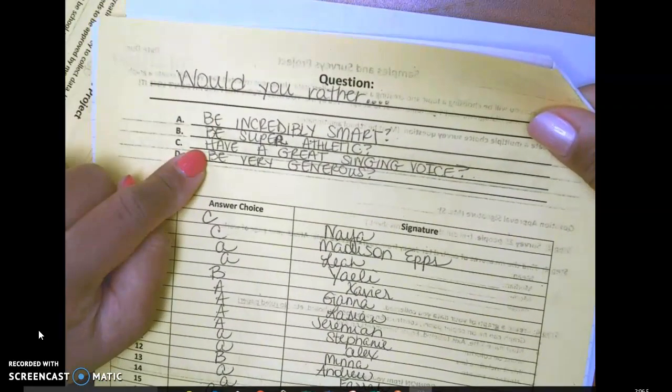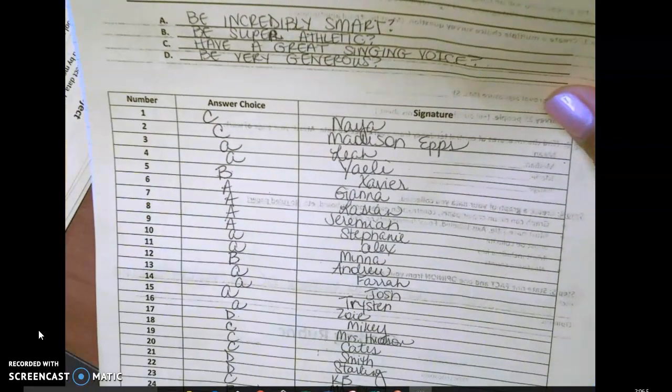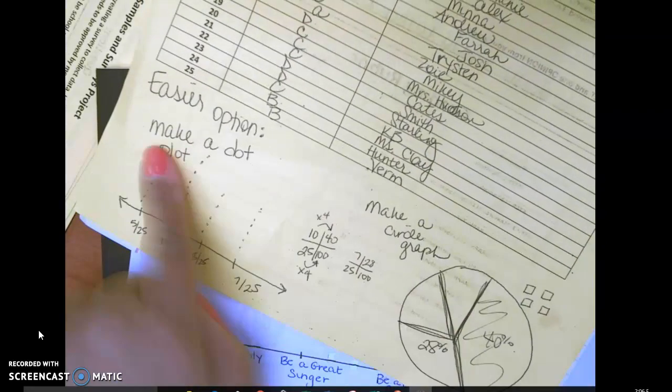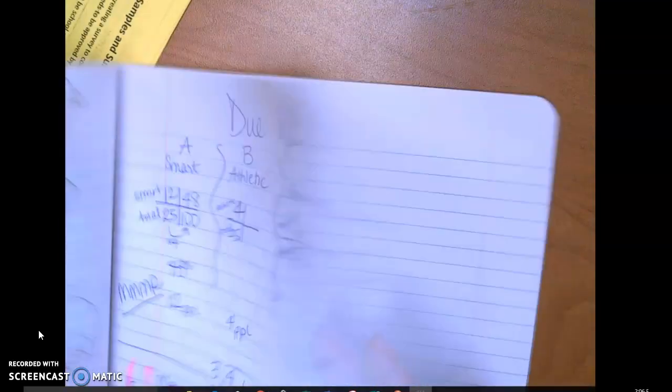So on the back, I have my data. I rewrote my question and then I put my answers here. These are my students. Yes, they're in my handwriting, but I asked them the questions. And then I'm showing them how to solve these or how to display it in a graphical version. So I need to figure out what my data is in total.